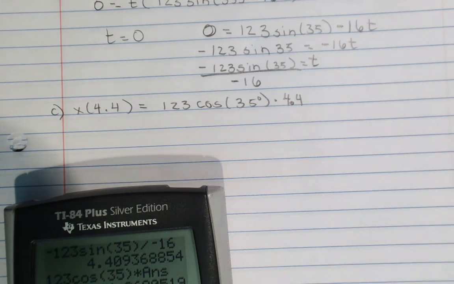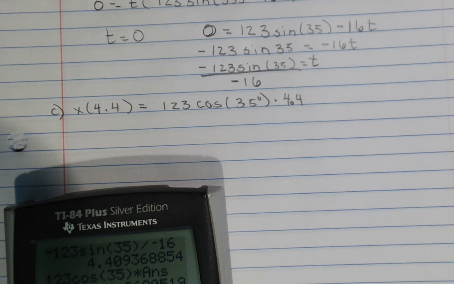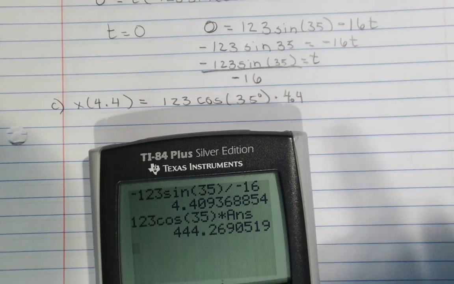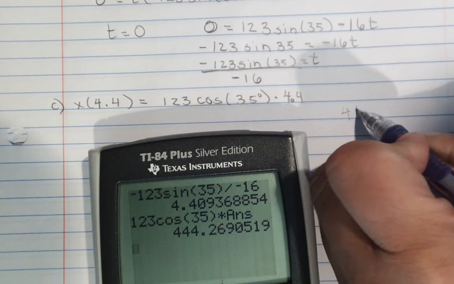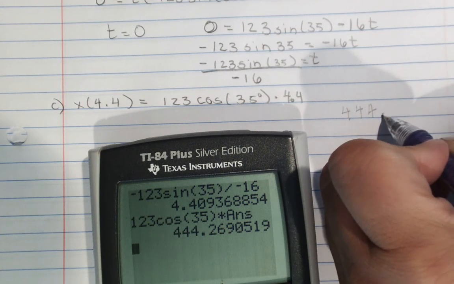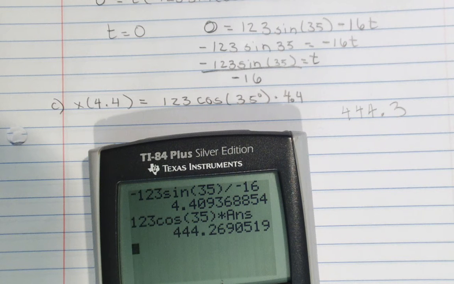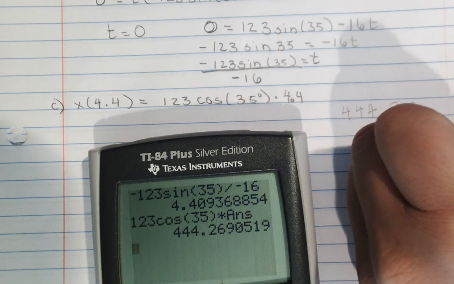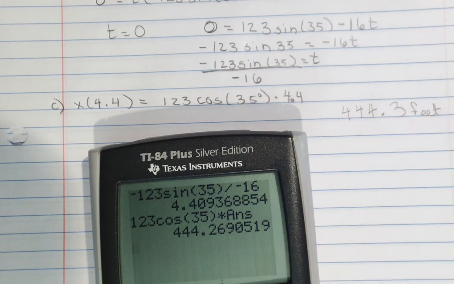So what does it ask? Round to one decimal place. So I am going to say 444.3, and we are talking about feet. So our C is 444.3 feet away from the cannon.